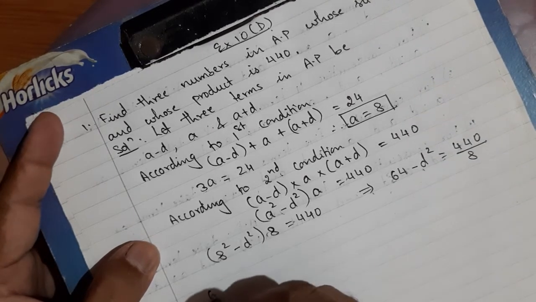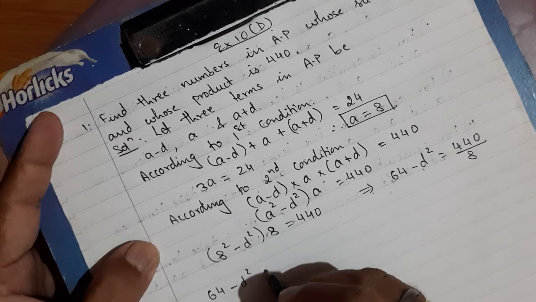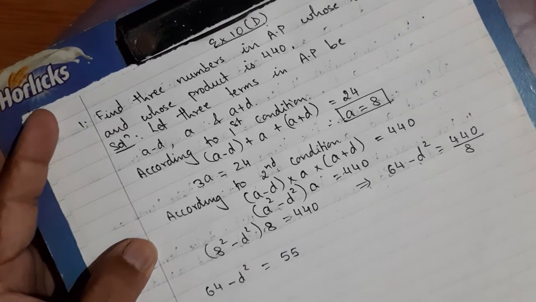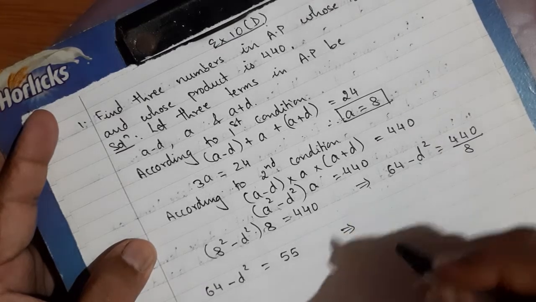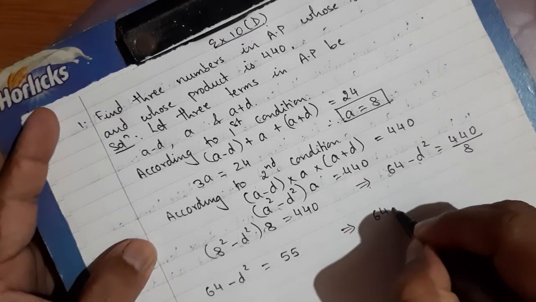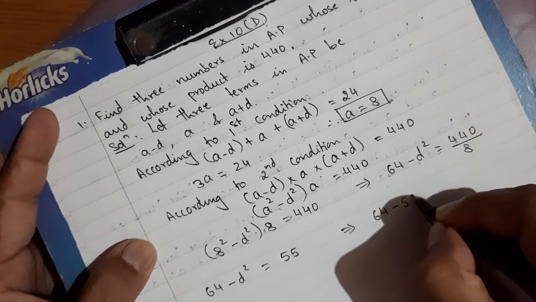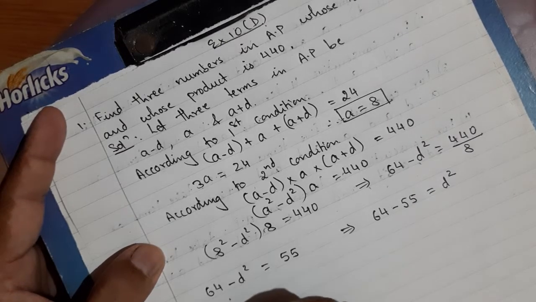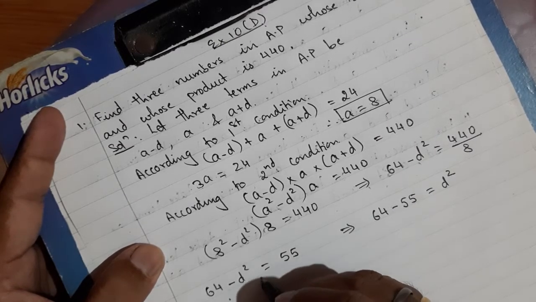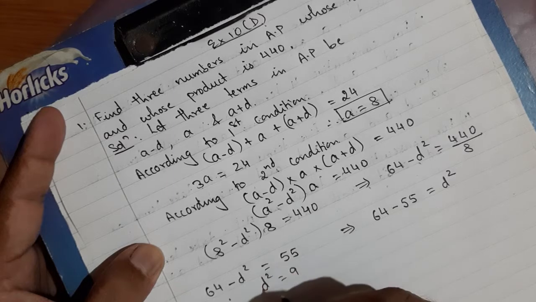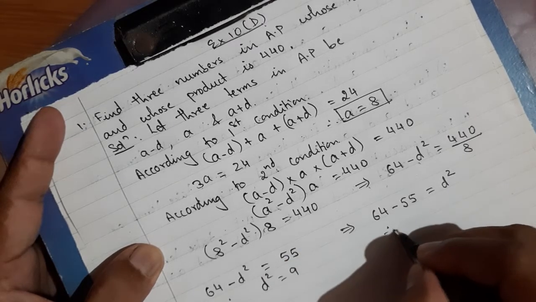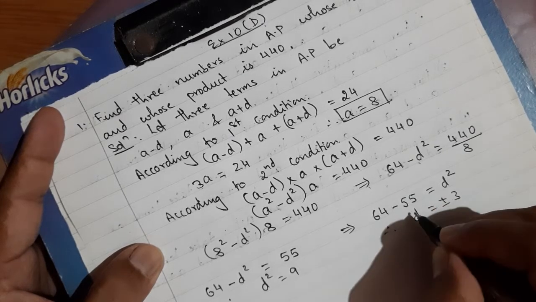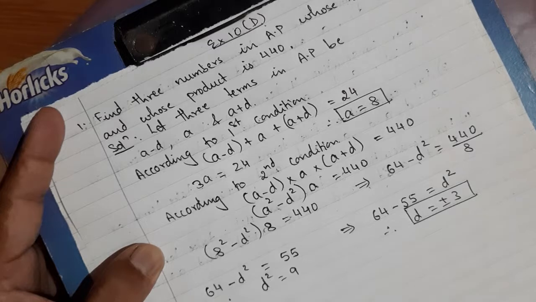So we have now 64 minus d square, which is equal to 55. Bring like terms at one side, so we get 64 minus 55 is equal to d square. Therefore d square is equal to 9. Therefore we get d is equal to plus minus 3. We are getting the value of d as plus minus 3.